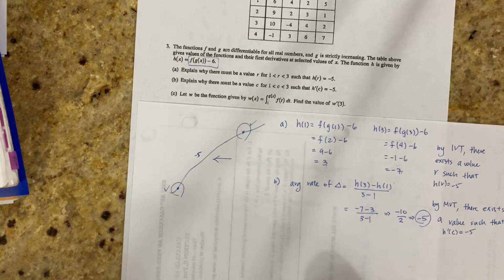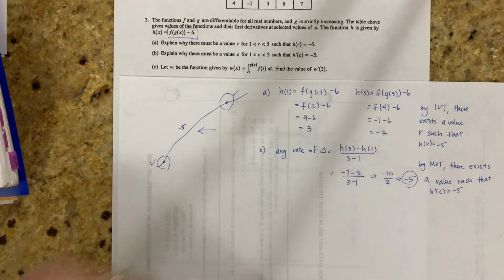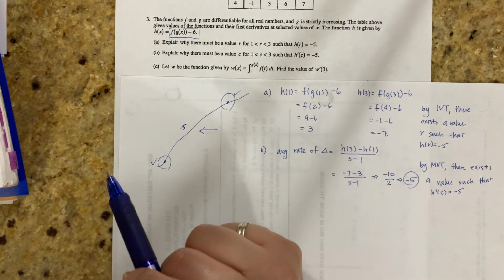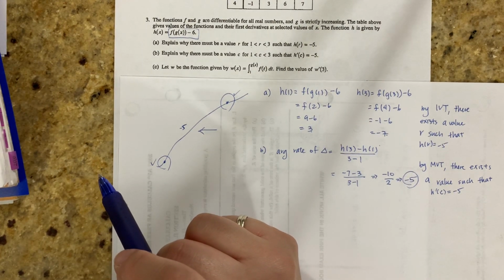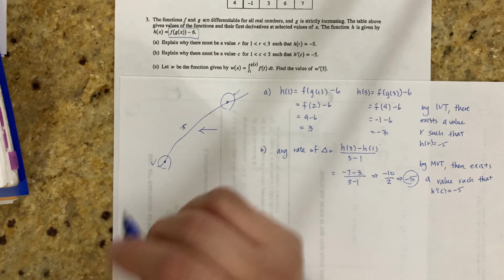All right, part C. Let w be the function given by w of x equals the integral from 1 to g of x of f of t dt. Find the value of w prime of 3.